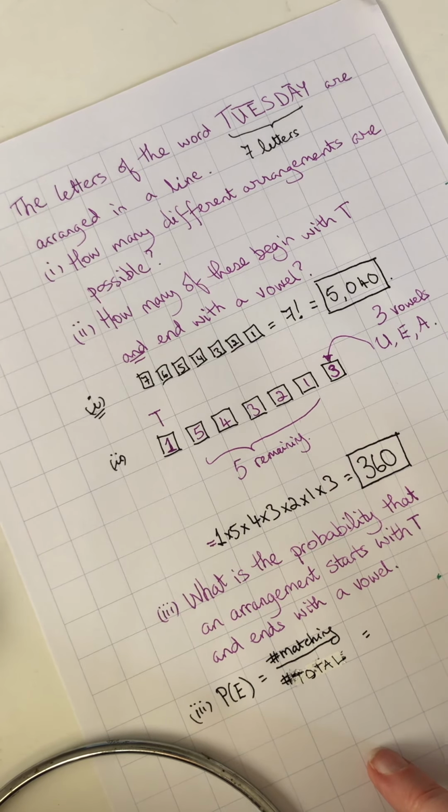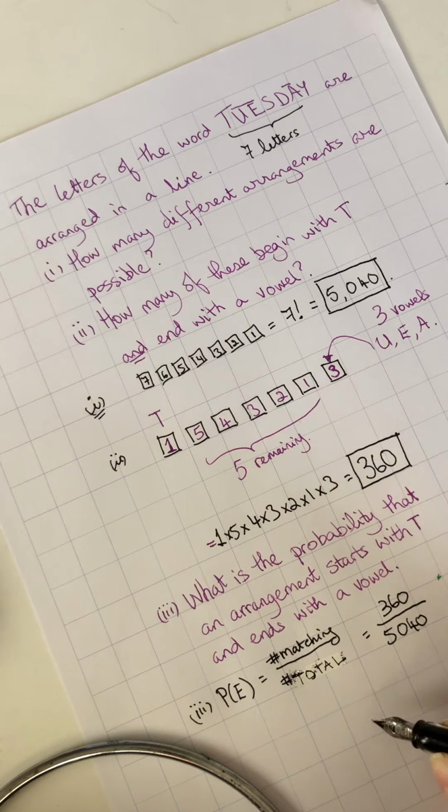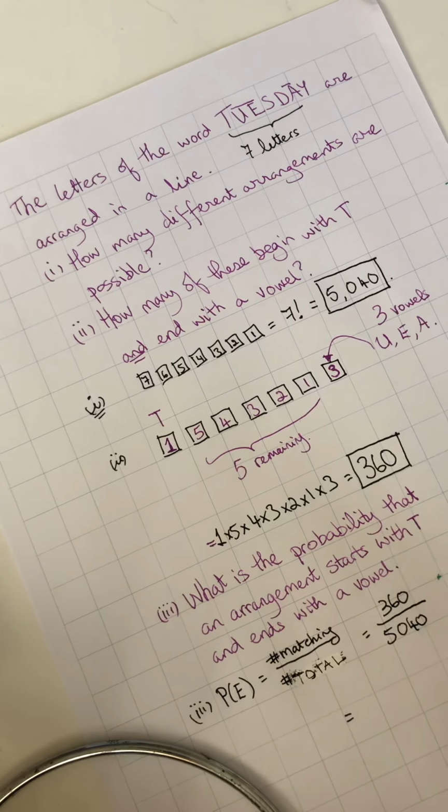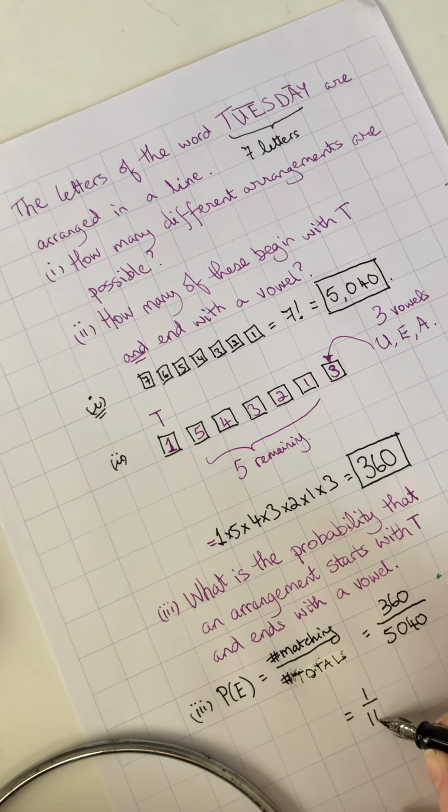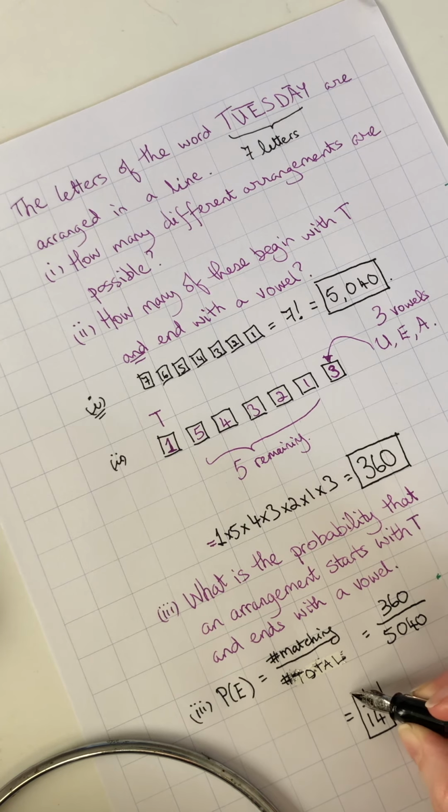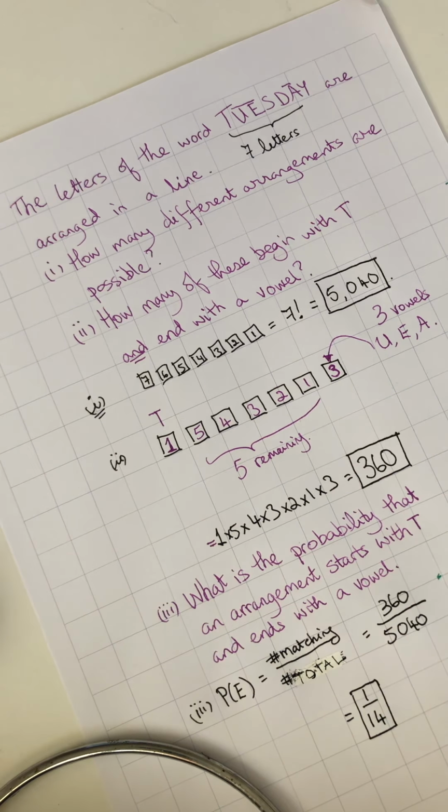And the number of outcomes that match starting with T and ending with a vowel, we've just calculated there, is 360. And the total number of possible outcomes, we already calculated, is 5040. So it is important, of course, to put that into your calculator as a fraction, 360 over 5040, and we get 1 over 14. Okay, so that is what we do when there are restrictions.